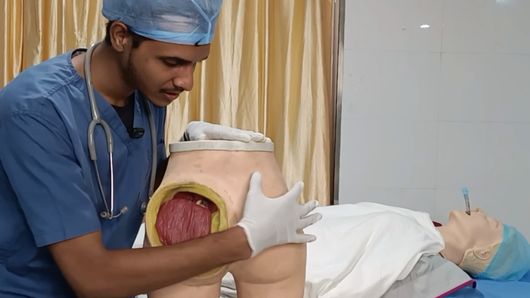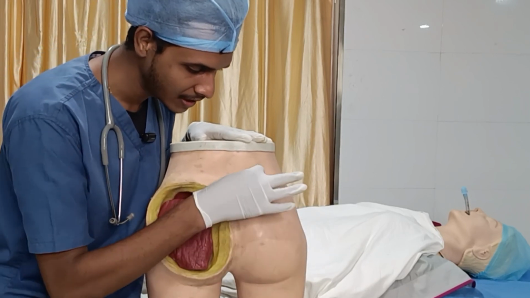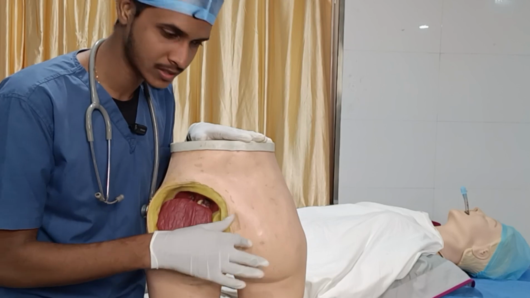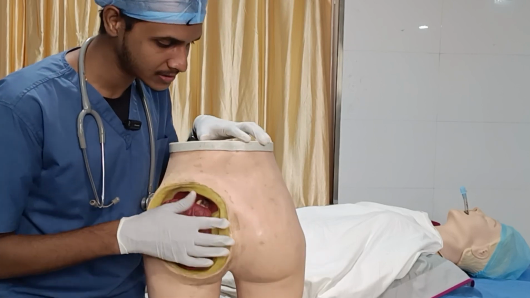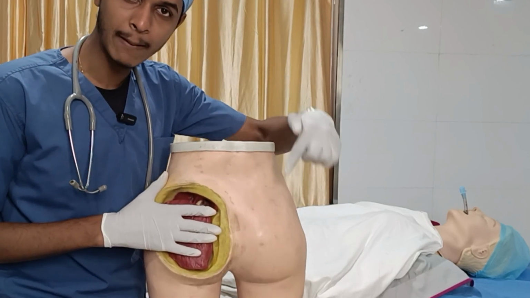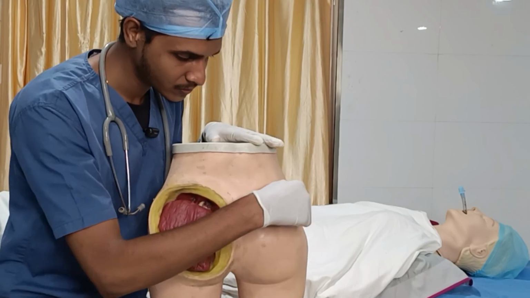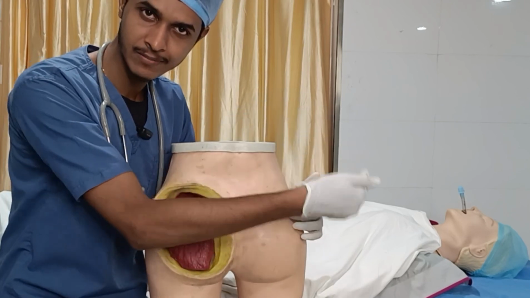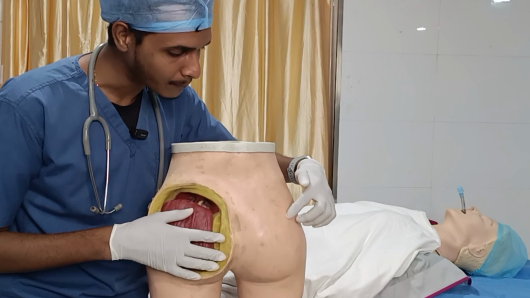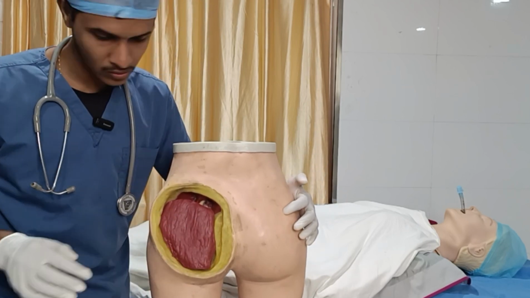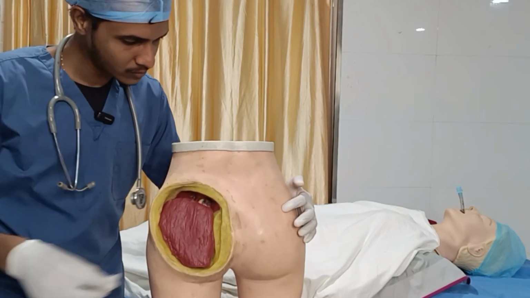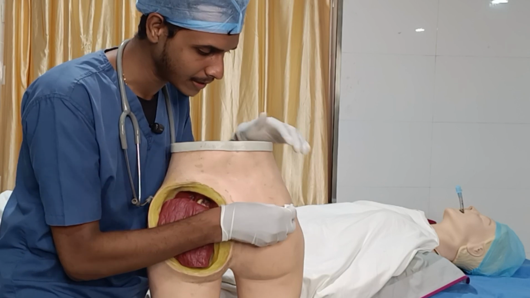This is the gluteus maximus muscle. You have to divide it into 4 portions. In the outer upper region, away from the body, you have to prick the needle. I'll show you. This is the area I am going to prick.